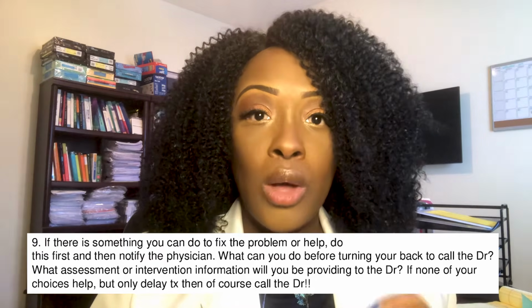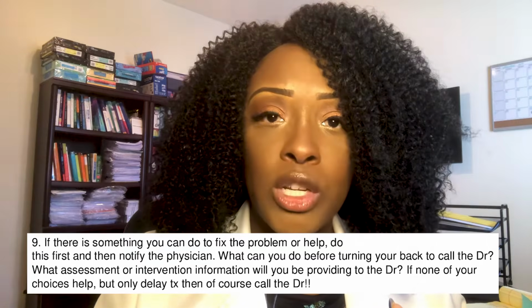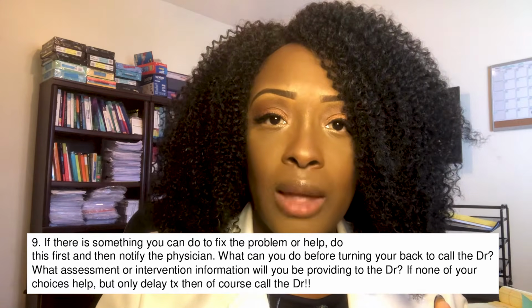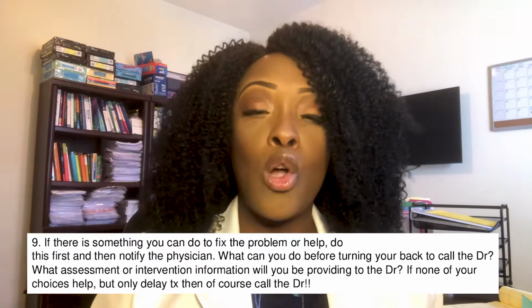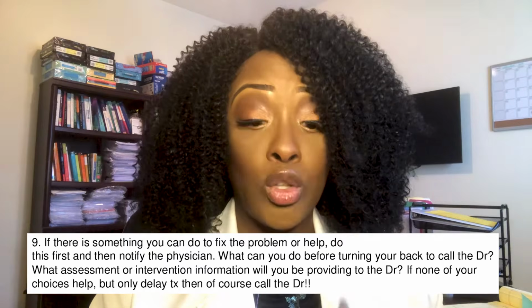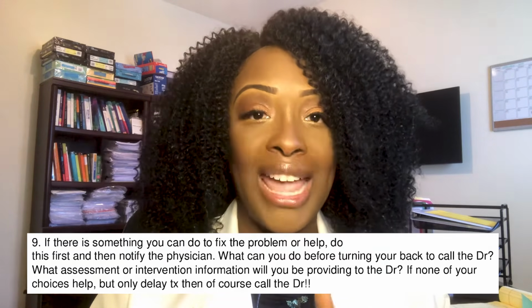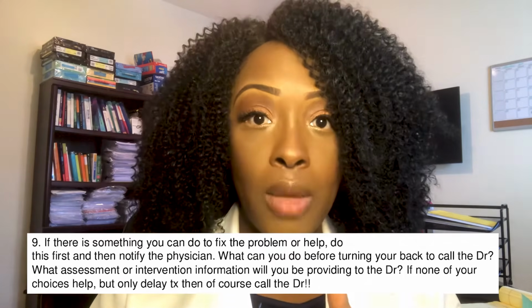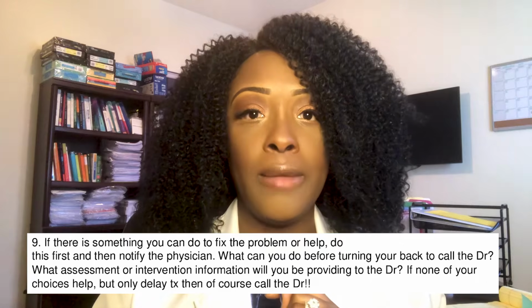How about you adjust their oxygen? Maybe they don't have their oxygen on and you have to put the oxygen back on them. Yeah, you're still going to call the doctor, but guess what? That's something you can do. So before you choose that answer of call the doctor, look at your other choices and say to yourself, can I do any of these for my patient to help them or fix the problem before I call the doctor? Okay?